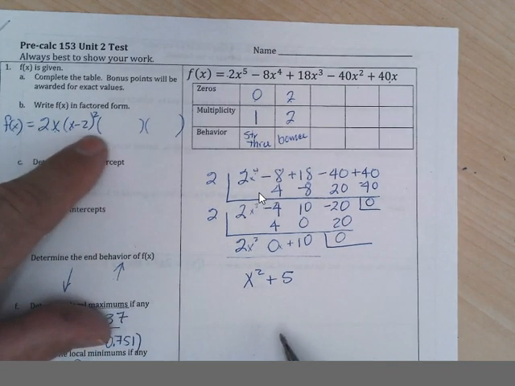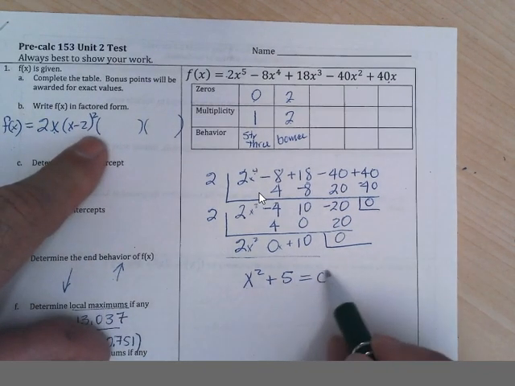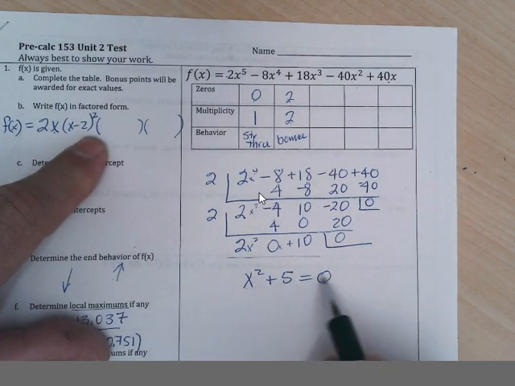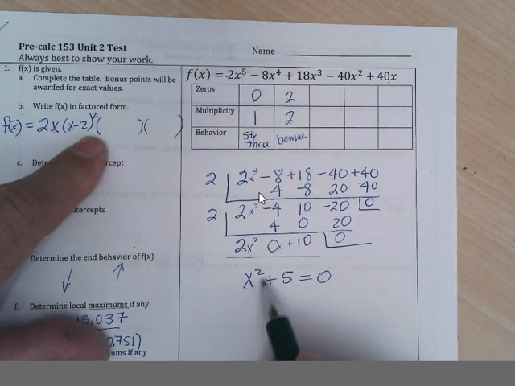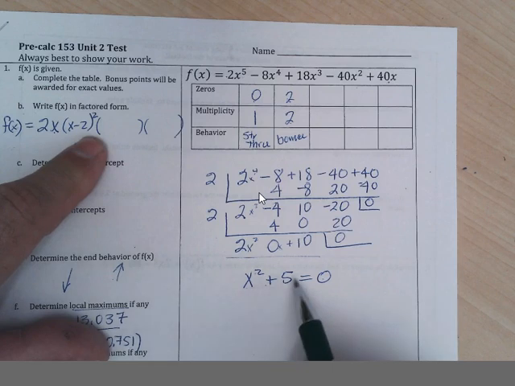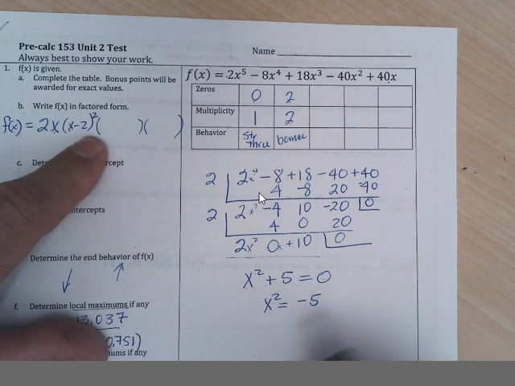And if I make this equal to 0, since there's not an x term in here, x squareds and 5s, but no x term, I can subtract 5, and I get x squared equals negative 5. Take the square root of both sides, and I get x equals plus or minus the square root of negative 5.